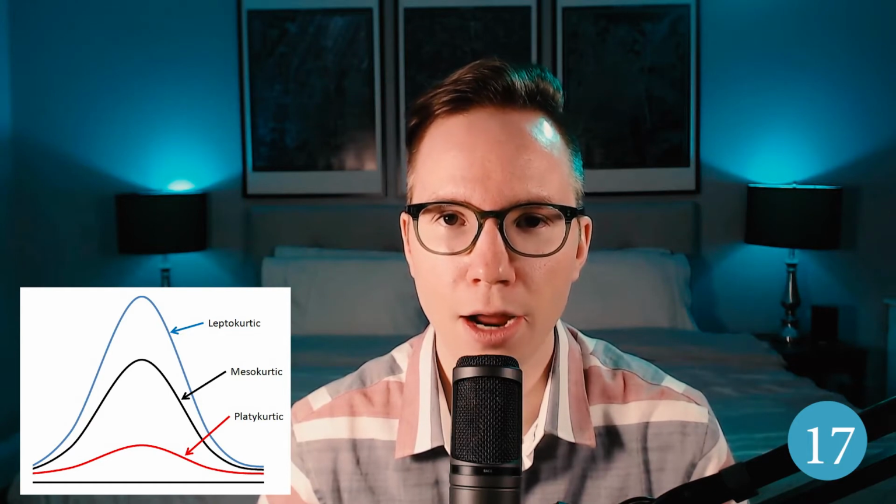And lastly, kurtosis is used to measure the flatness or peakness of your distribution. So skewness was measuring the lateral distribution of your data, and kurtosis is measuring the height of your data. As you can see in this diagram, a leptokurtic distribution will have a very high peak, and on the other hand, a platykurtic distribution will be very flat.